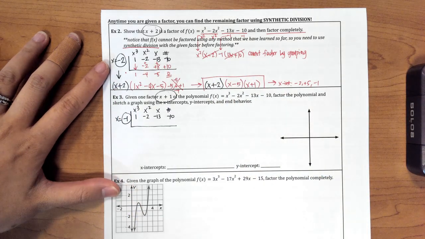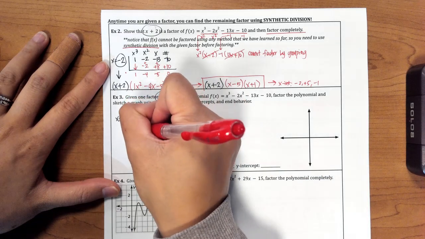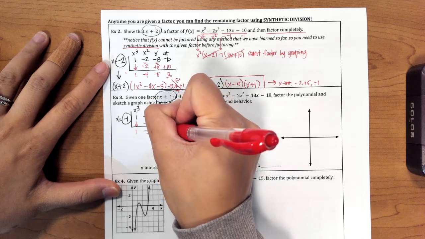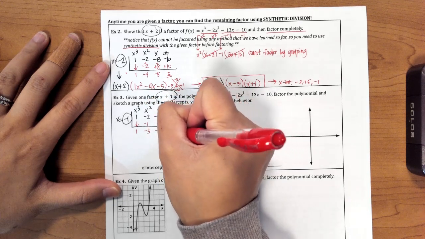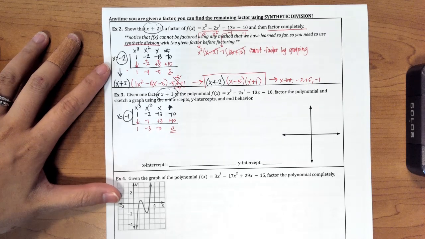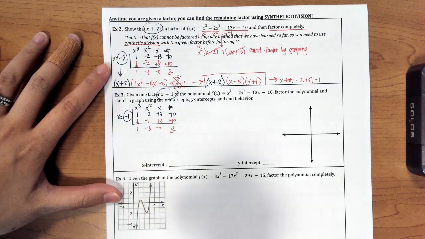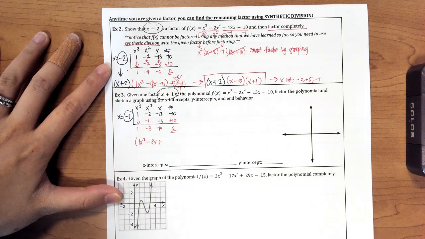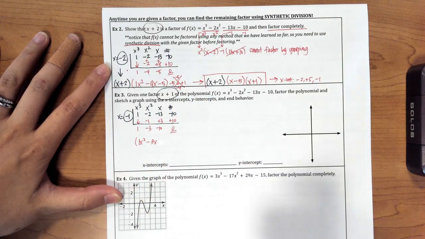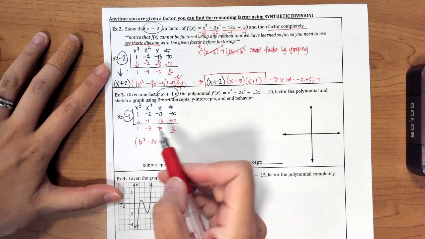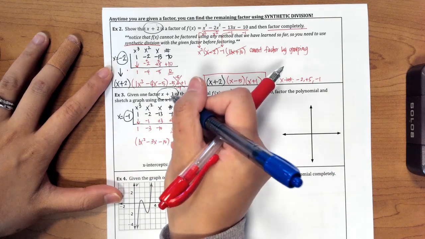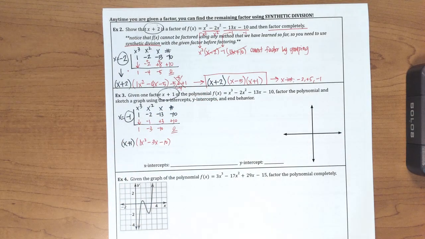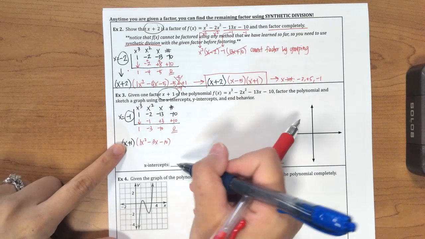Please make sure you switch your signs though on the outside. I get a remainder of 0, which means it's a factor and I can keep going. So what's left? After I synthetic divide, my answer, or the quotient, goes in its own parentheses, and the given factor goes in its own parentheses, which means I already know one of the x-intercepts is going to be -1.